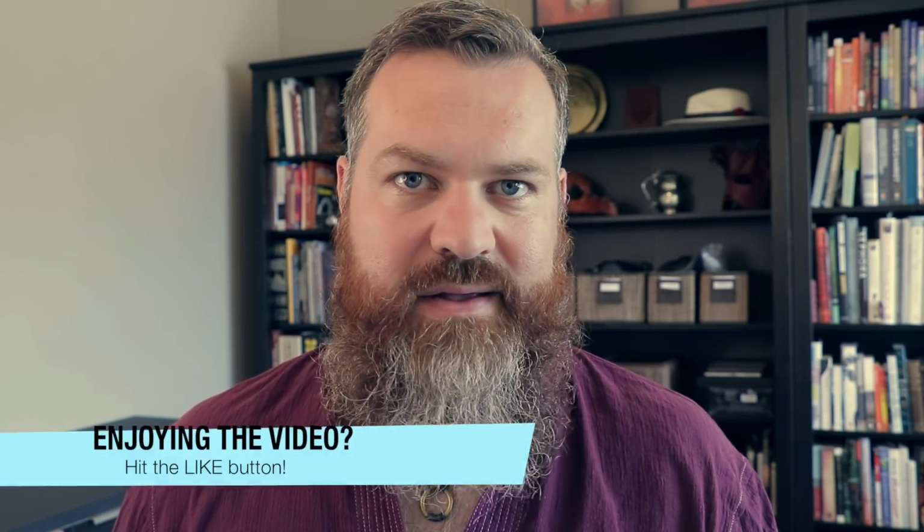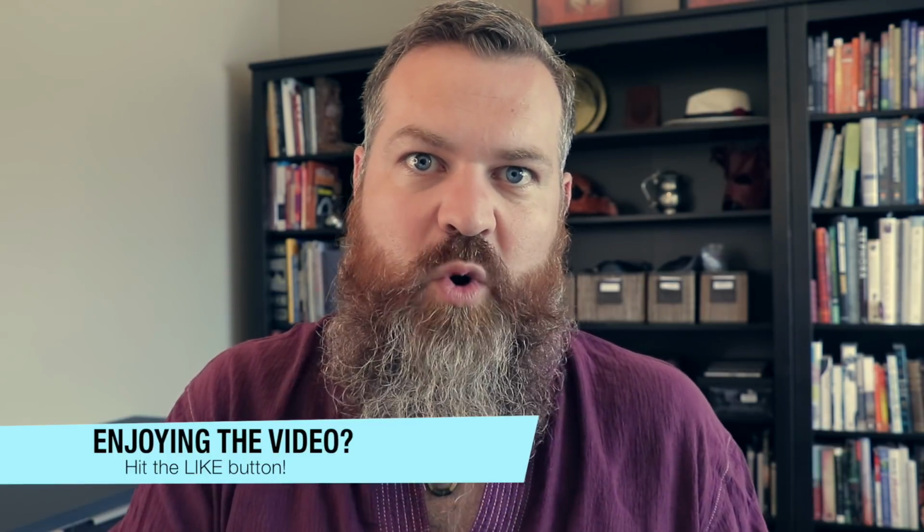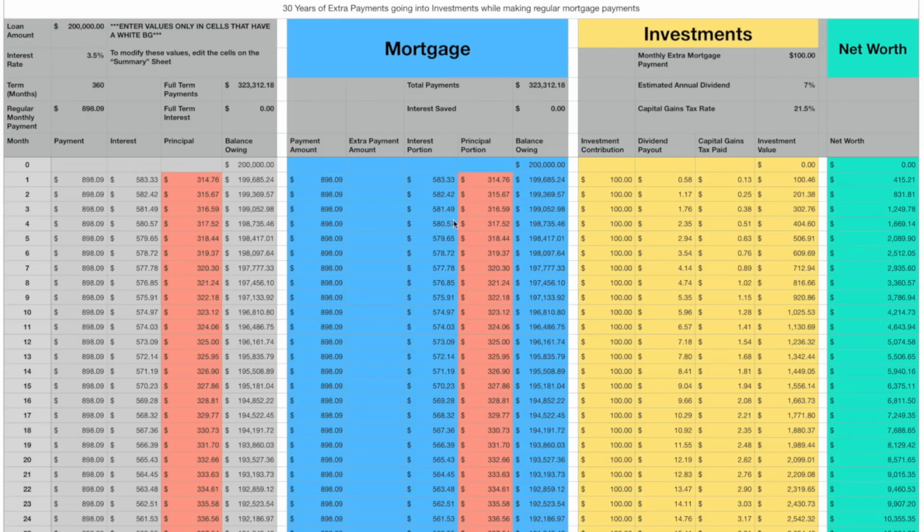Now B is exactly the same. It just has the $100 going towards the investment rather than the mortgage. And then we're going to see when the investment value is greater than the mortgage value. So looking at the top, again, we can see the same scenario. This gray column did not change at all.